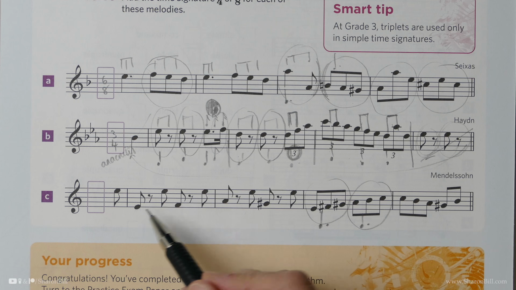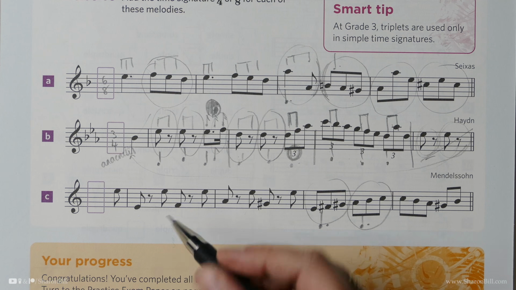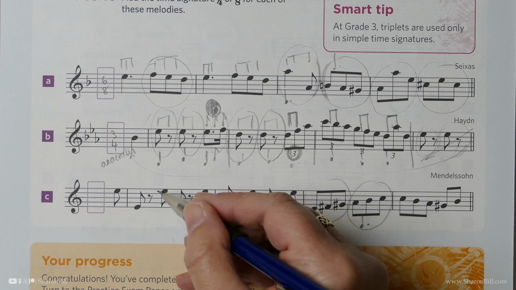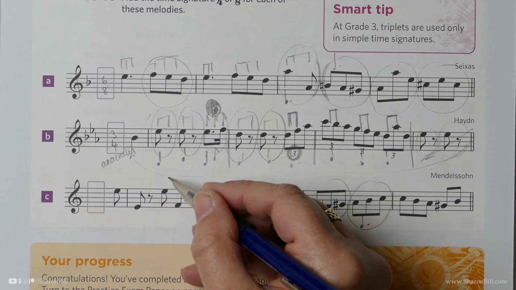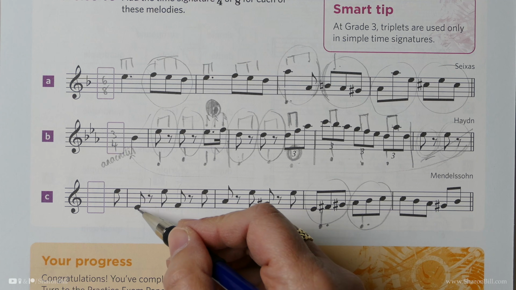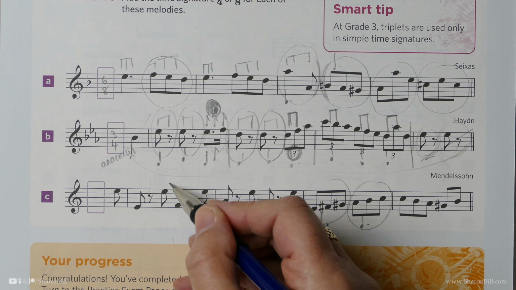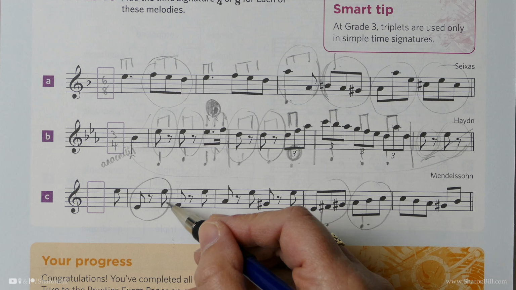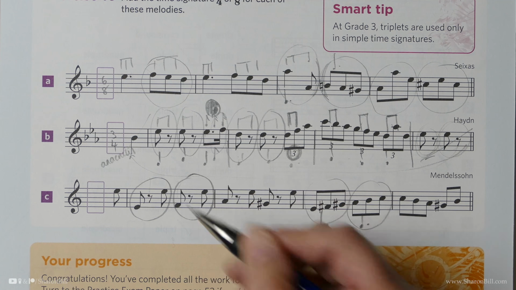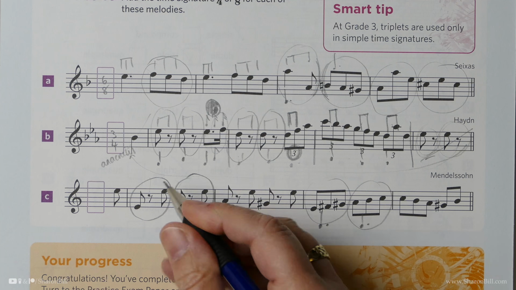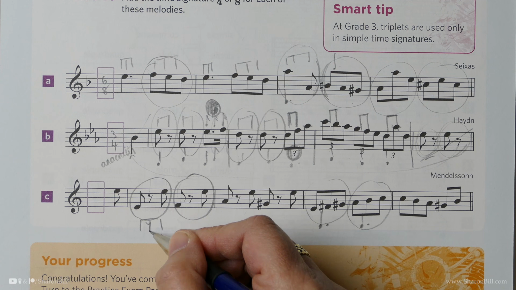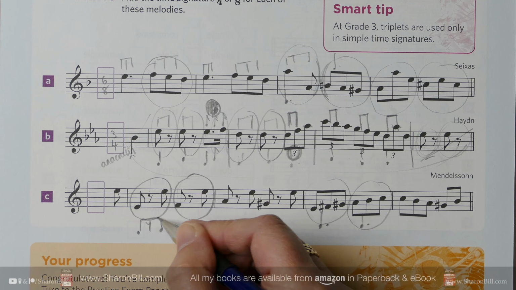And actually, if this was in 3, 4, those would be beamed together, wouldn't they? There would be a crochet beat, there would be a crochet beat, and the fact that they're not beamed together is in fact the clue because there's beats 1, 2, 3. We can't beam those 2 together. 1, 2, 3.